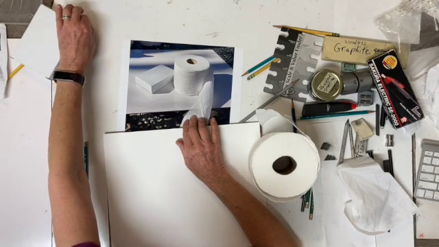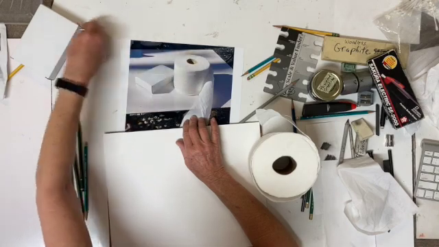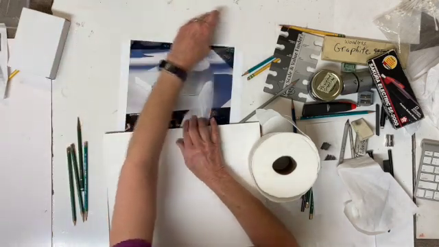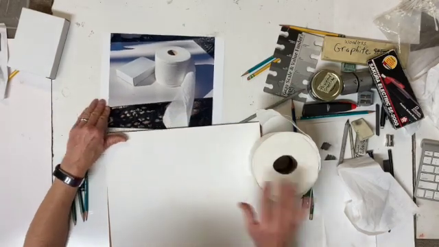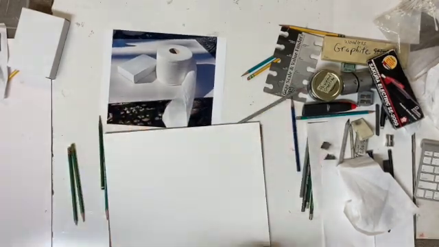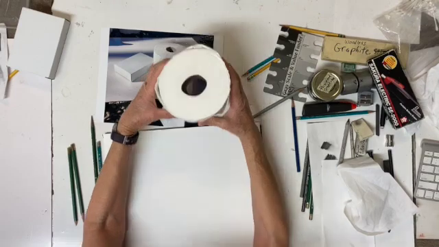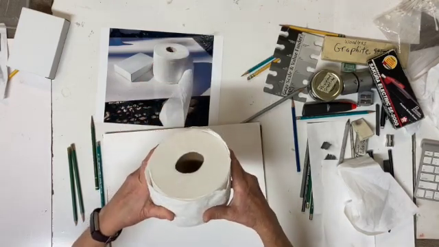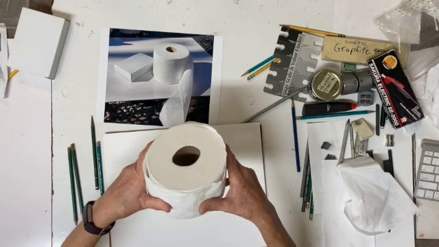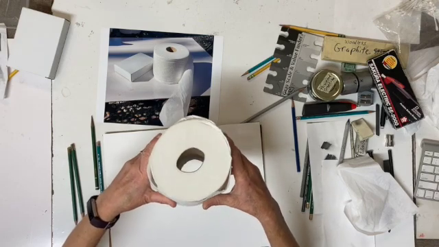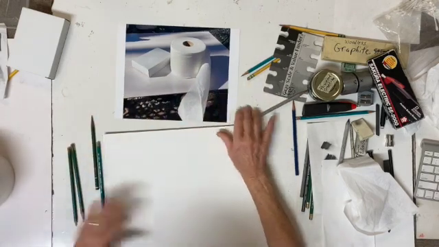And my eye level, you can see I'm kind of looking down on it a little bit. My eye level is high, so both of the vanishing points will be at my eye level. Depending on the angle you look at the cylinder, you will get an elliptical top that's more squished or more round. So this is what I'm going to be using.